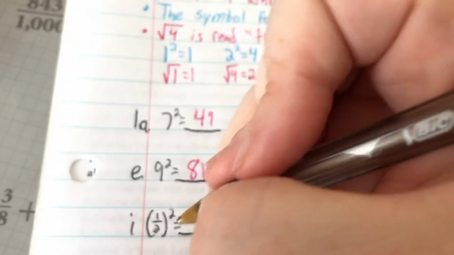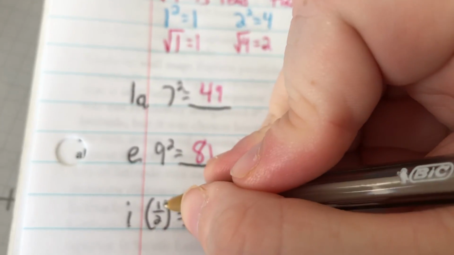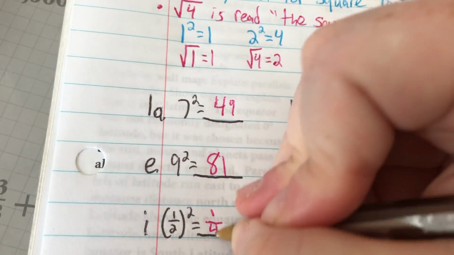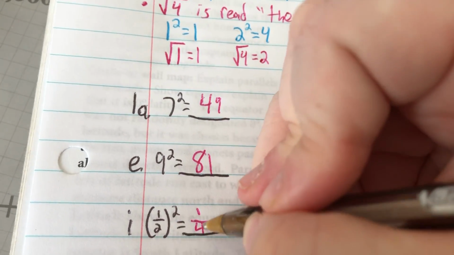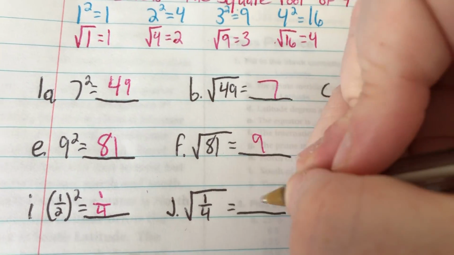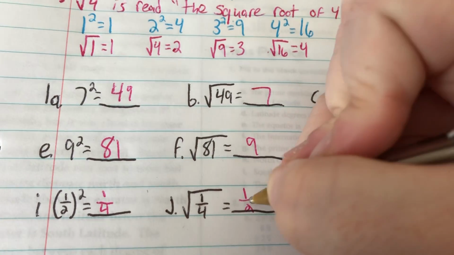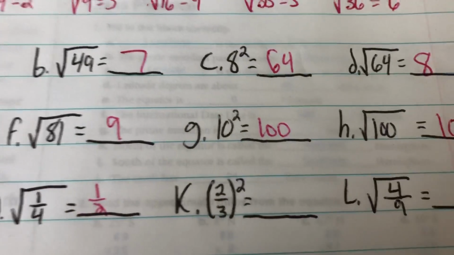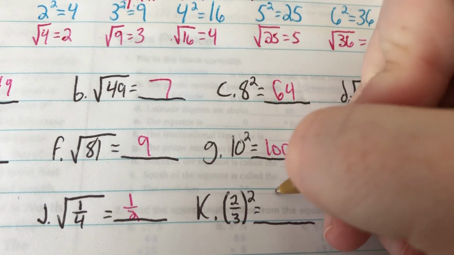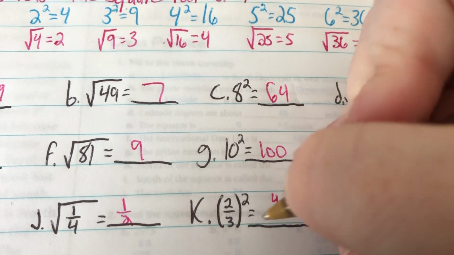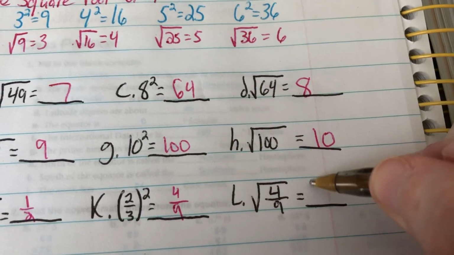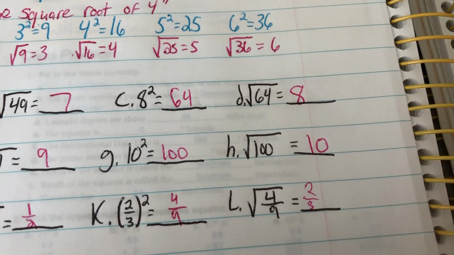1/2 squared. So with these, we just square each part. 1 times 1 is 1. 2 times 2 is 4. So 1/2 squared, 1/2 times 1/2 is 1/4. The square root of 1/4, what times itself equals 1/4, would be 1/2. The same with k. 2/3 squared, 2 squared, 2 times 2 is 4. 3 squared, 3 times 3 is 9. 2/3 squared equals 4/9. And the square root of 4/9 is 2/3.